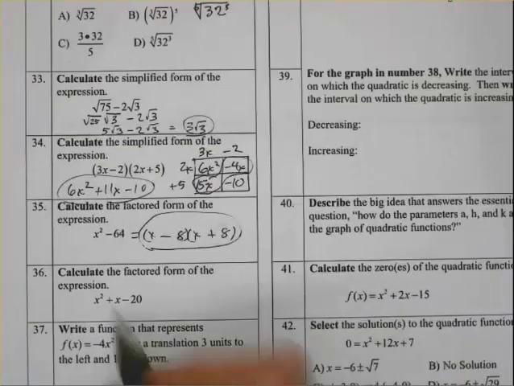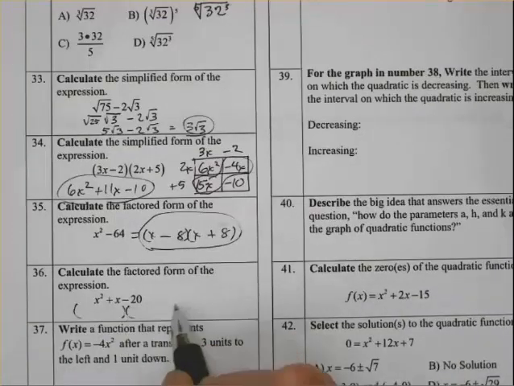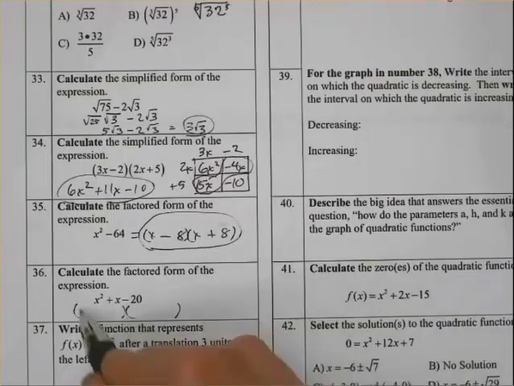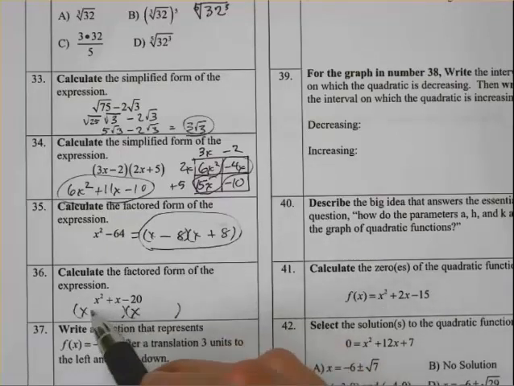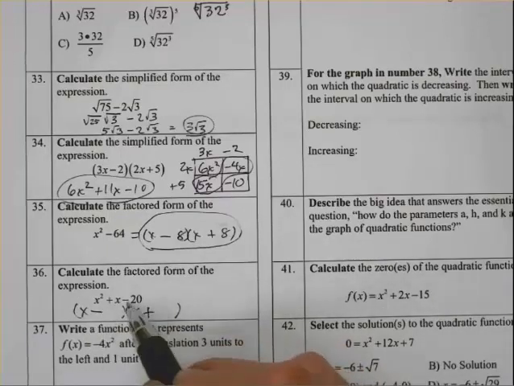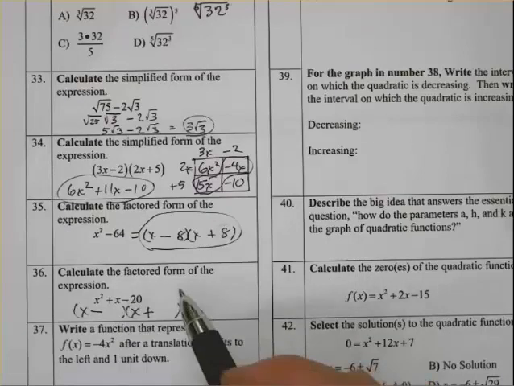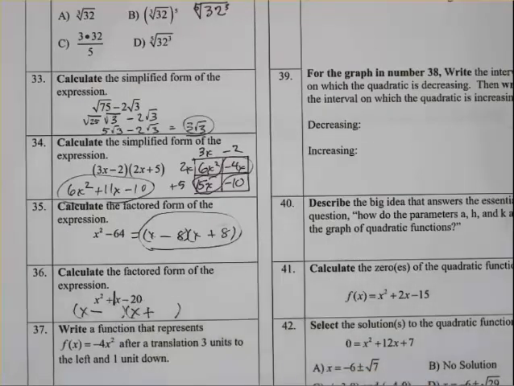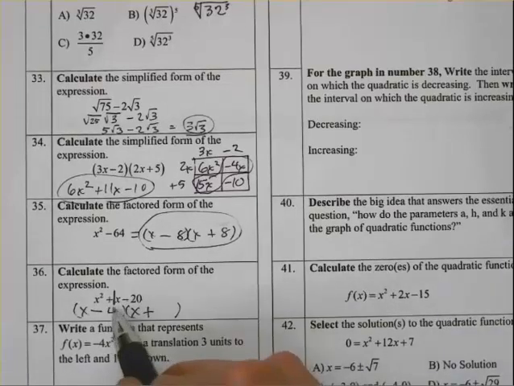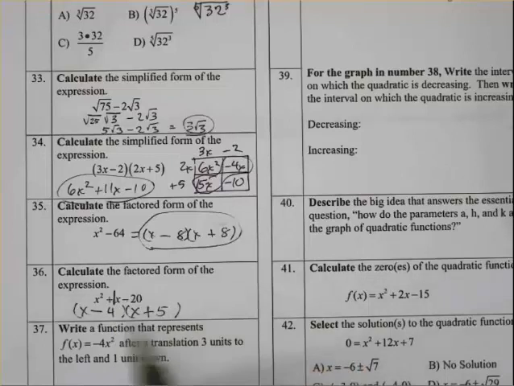Okay, factored form on this one. I could use the box, but I don't really need it. I know that has to be x and that has to be x, and one has to be negative and one has to be positive because they multiply to be a negative. So I need two numbers that have a difference of 1, but they multiply to get me 20. So it's got to be 4 and 5. The 5 has to be the positive because it came out to be a positive. So that's my answer.